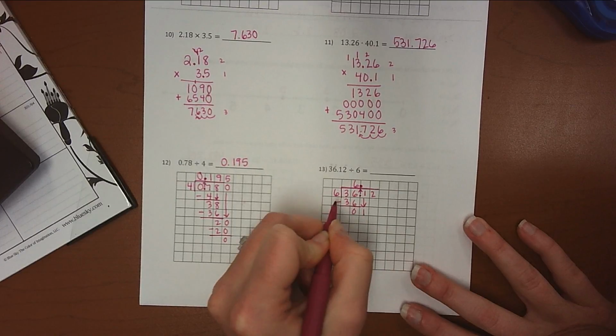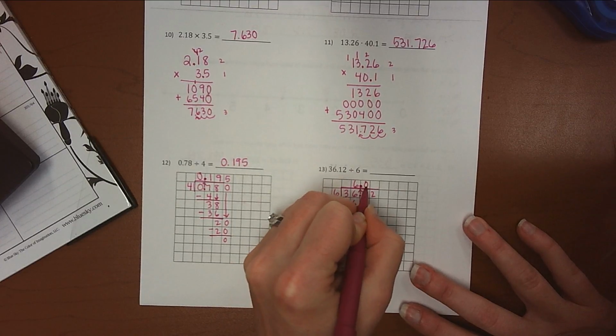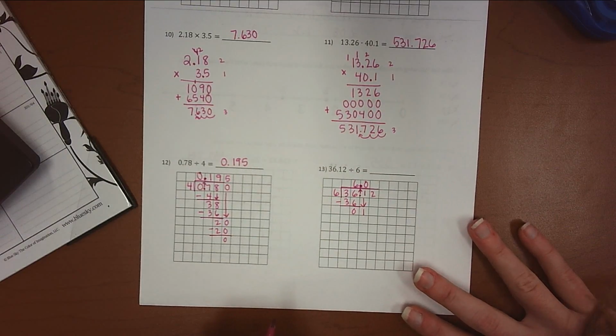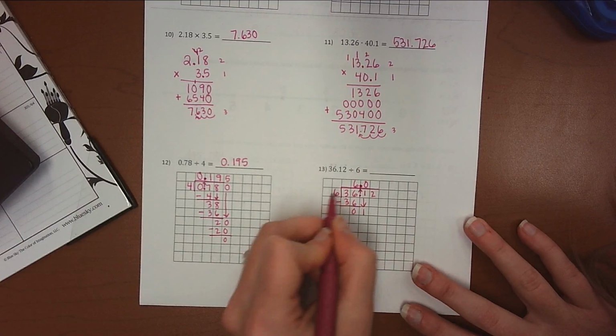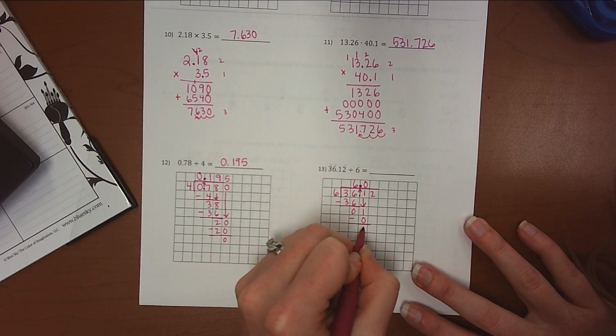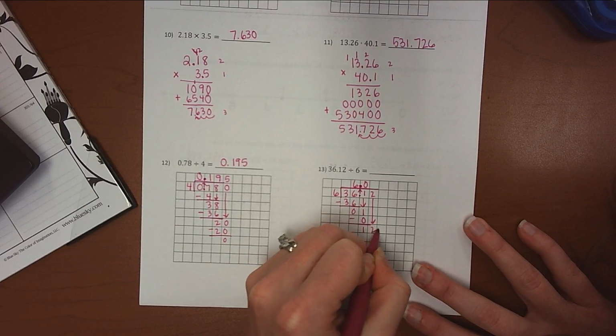I bring down my 1. 6 goes into 1 0 times, so don't forget to put the 0 up here. That's a common mistake. And then multiply. 0 times 6 is 0. When I subtract, I get 1. And then I can bring down my 2.